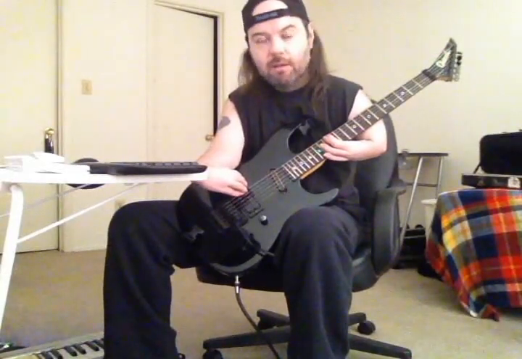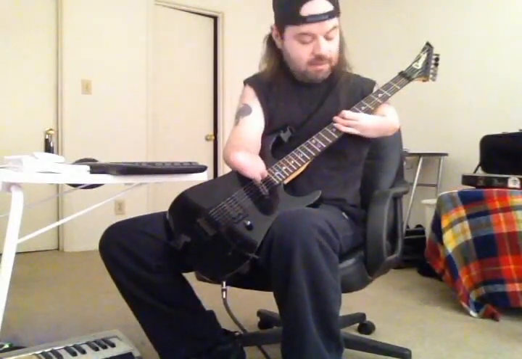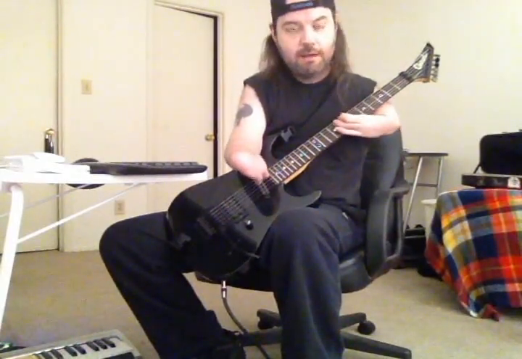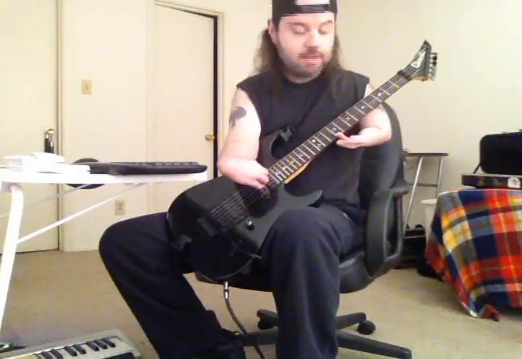Here's a quick example. This is an A minor scale. Very simple. A, B, C, D, E, F, G, A. As you can see, the second and third and the fifth and sixth, that's where the half steps are. So very simple, A minor scale.